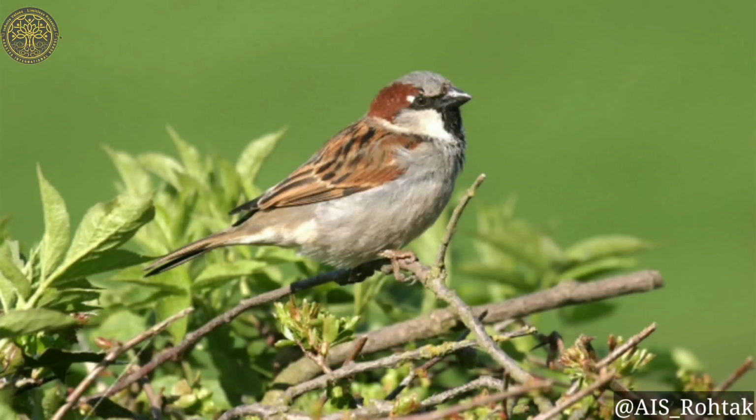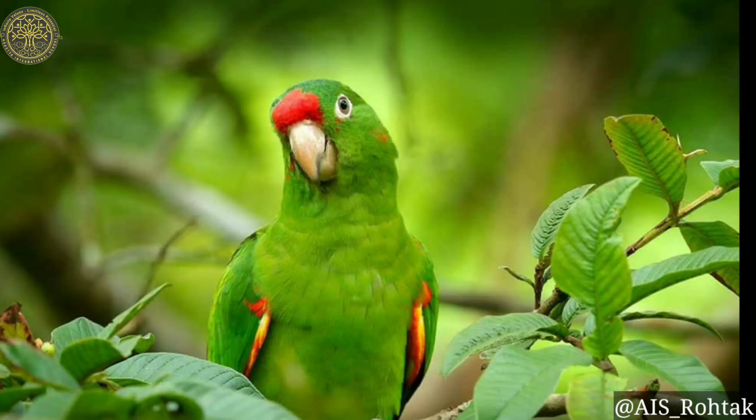This is sparrow. Sparrows can live in urban and rural areas. They feed mostly on the seed of grains and weeds. This is parrot. They are colorful, quite intelligent and long-lived creatures. Parrots can imitate sounds. They can eat with their feet.